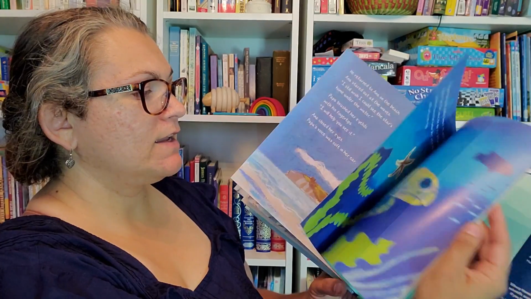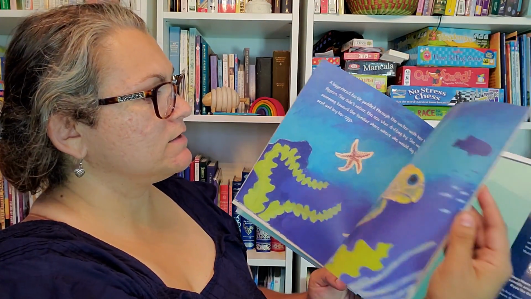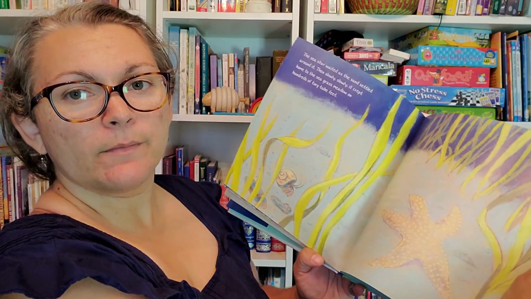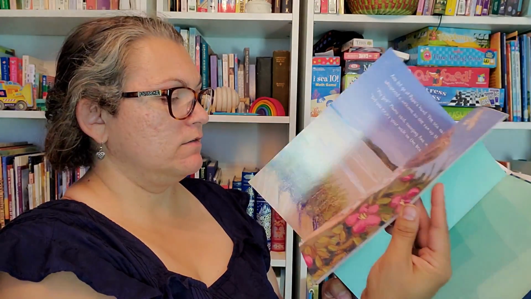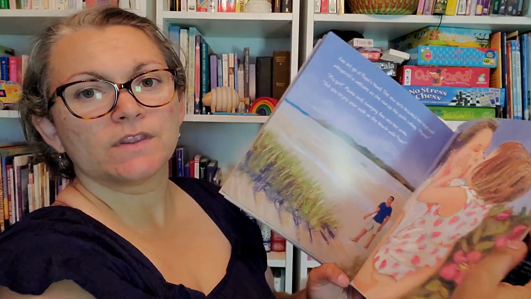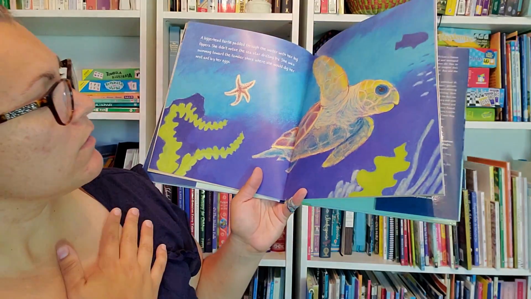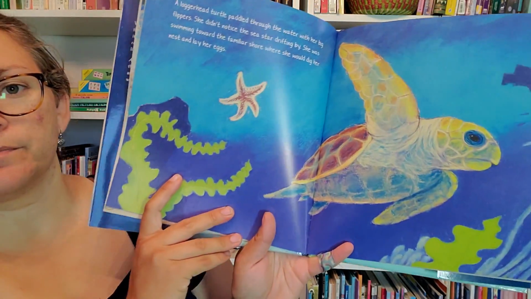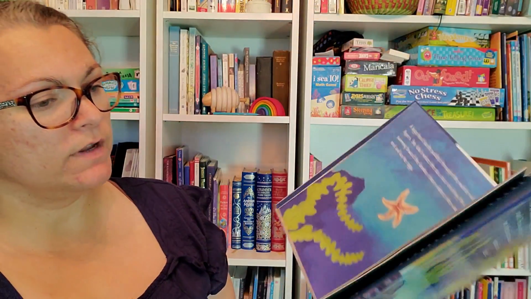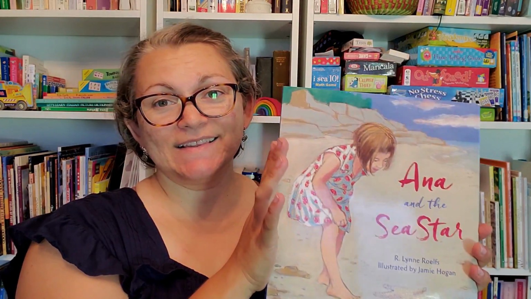I like that they give it back to the sea, and then they imagine what happened with the sea star. And these pictures are also just beautiful. I don't know if they're colored pencil or pastel. I should look. I don't know if it tells me, but I do very much like them. So that's Anna and the Sea Star.